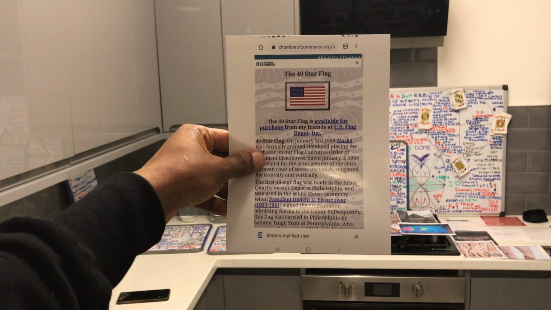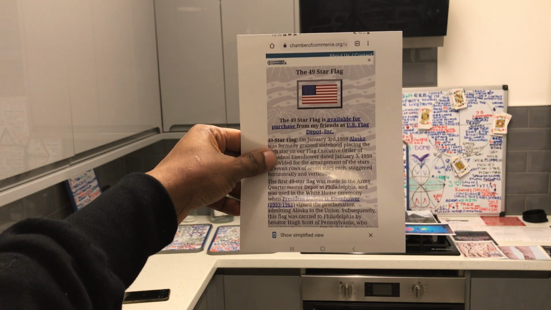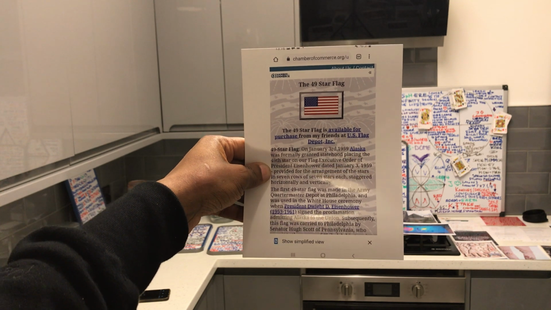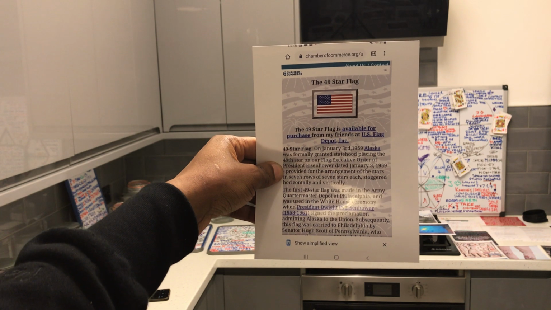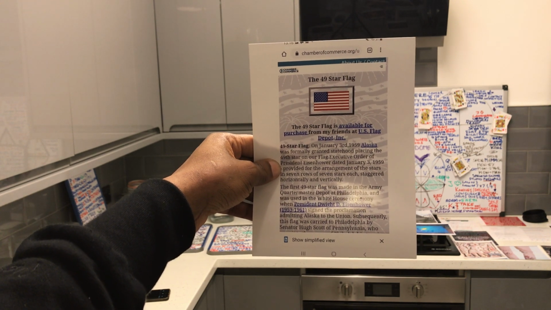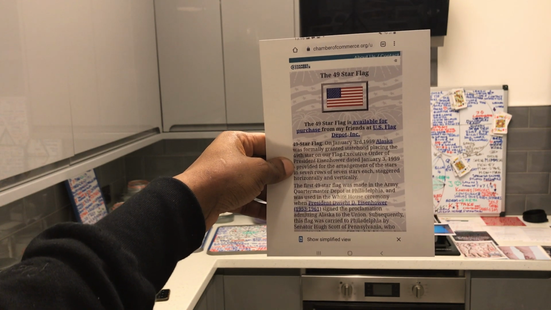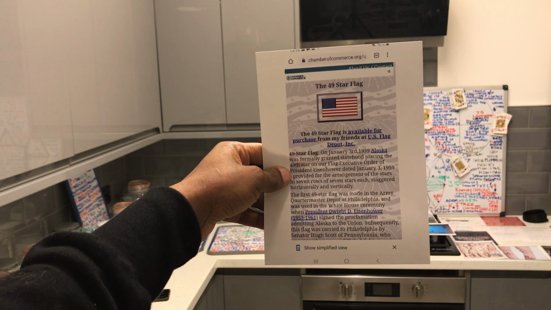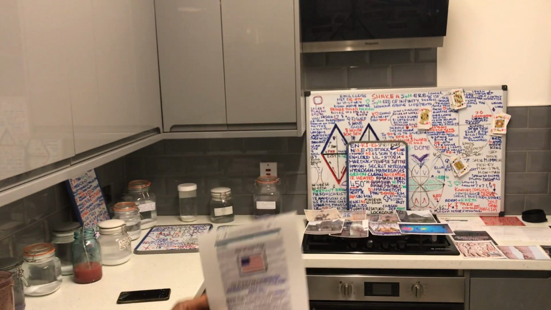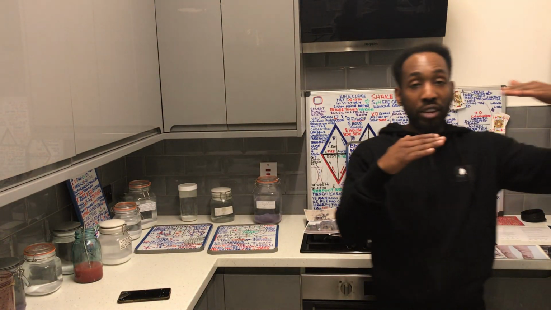On January the 3rd, 1959, Alaska was formally granted statehood, placing the 49th star on our flag. An executive order of President Eisenhower, and there is the date, provided for the arrangement of the stars in 7 rows of 7 stars each, staggered horizontally and vertically, because that's giving you your 7 higher.